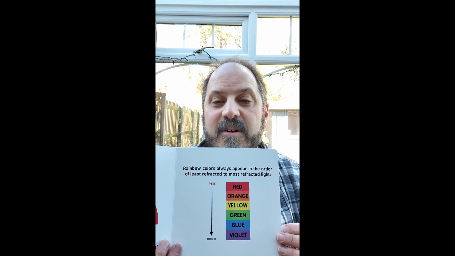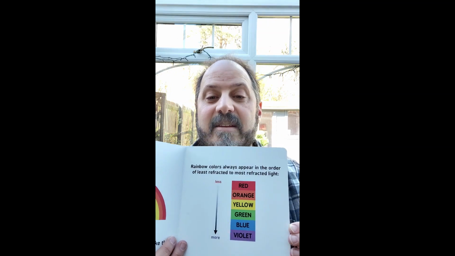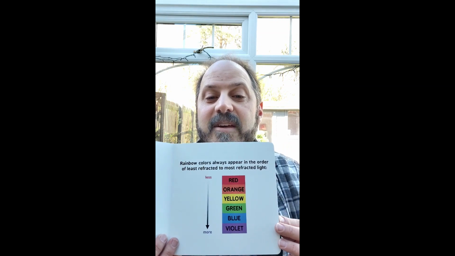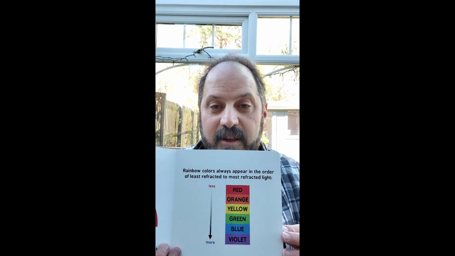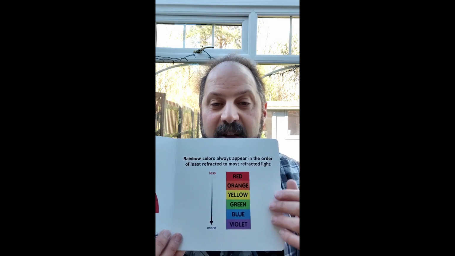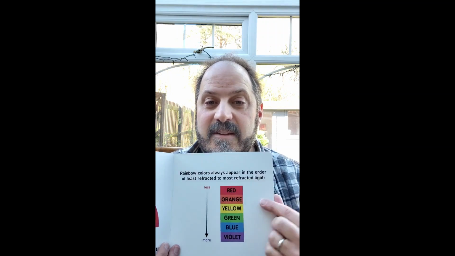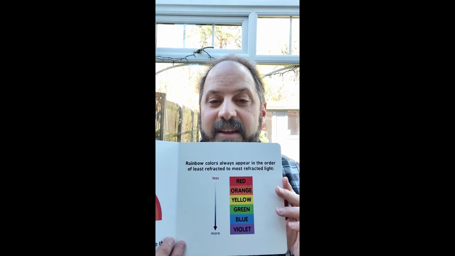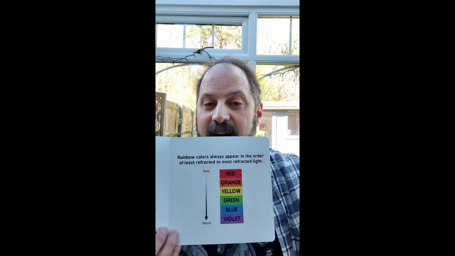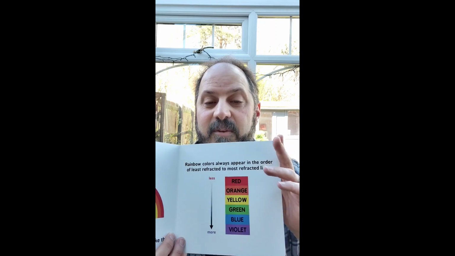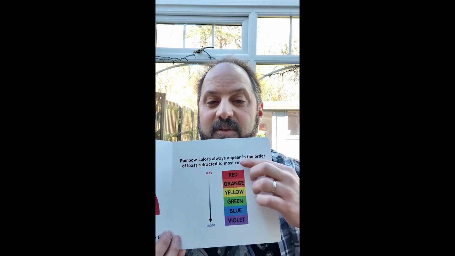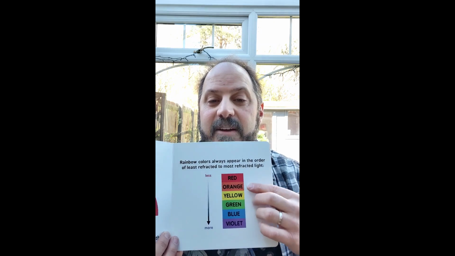Rainbows' colors always appear in the order of least refracted to most refracted light. And again, that has to do with how fast the color moves through a different medium. So each one of them goes at a different speed through the water and gets spread out at a different angle because it's going slightly slower than the next. And it goes from red all the way through to violet.